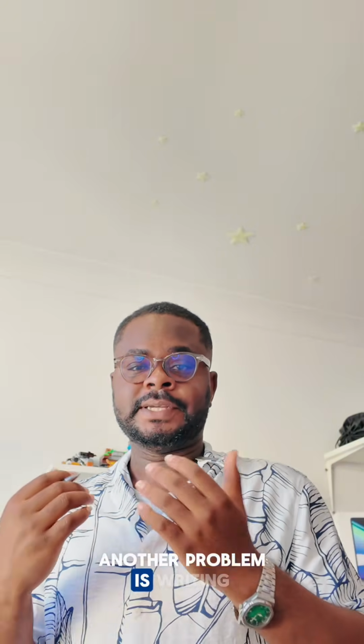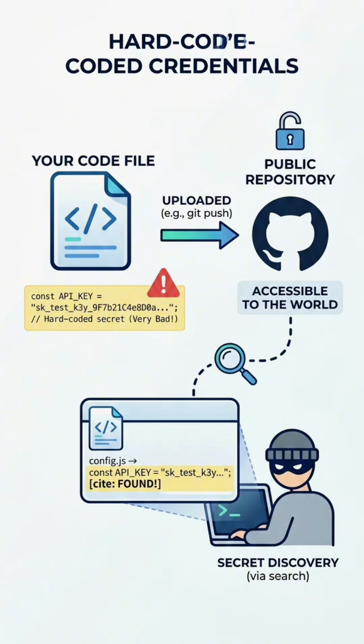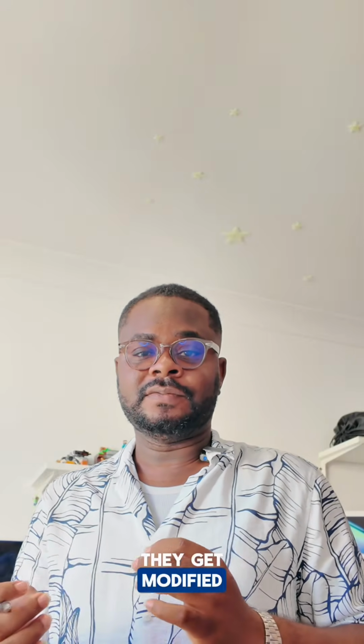Another problem is writing it in a seed file. If you do write it in a seed file, what happens then is if someone does deploy or upload this particular file to GitHub, it gets tracked and your admin credentials potentially get exposed. Or as your teammates are testing, they could essentially modify that file, and once those credentials get modified, it becomes a problem, right? Those are the two methods.